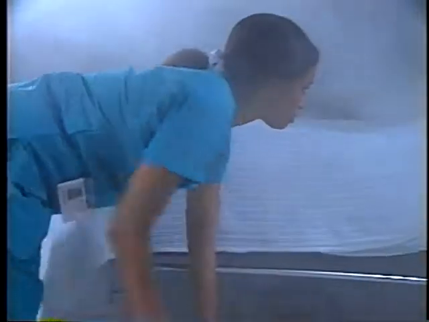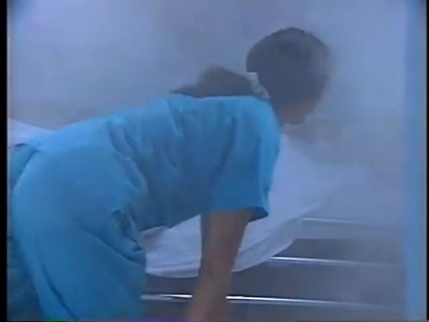When you find a fire, your first task is to rescue. Rescuing patients in immediate danger is your first priority. Stay calm to reassure patients. Remember to stay low during the rescue.